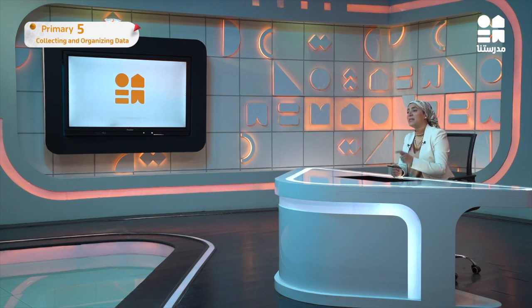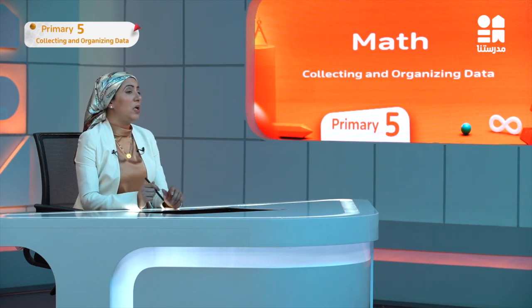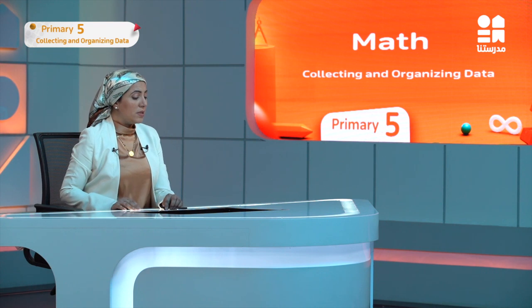The frequency is how often this choice takes place. That means how many times it happened that a boy likes apples. As we said, I have 4 tallies, this means I have 4 boys or 4 kids who like apples. So now I have a frequency table.